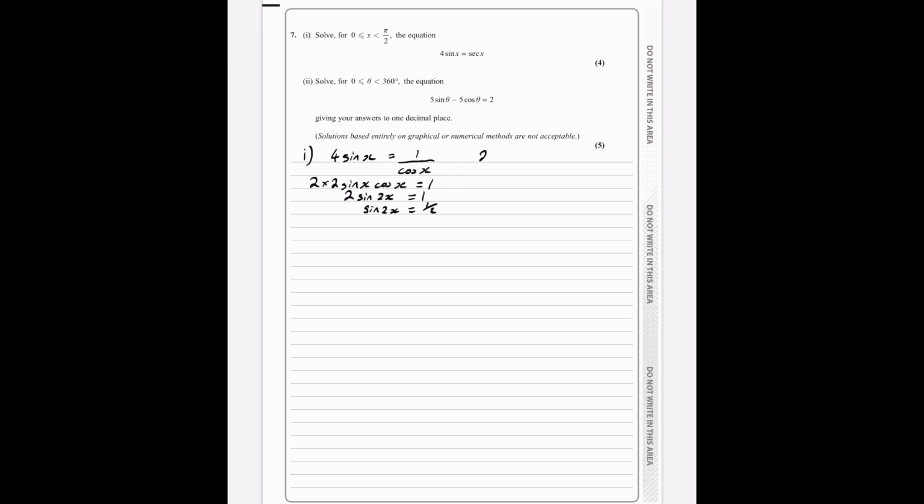Inverse sine of a half gives us pi over 6, and then subtracting pi over 6 from pi to get the other solution will give me 5 pi over 6. Those are 2 values for 2x, so to find the values of x, I'll halve both of them: pi over 12 and 5 pi over 12, and any other solution will be outside the range.